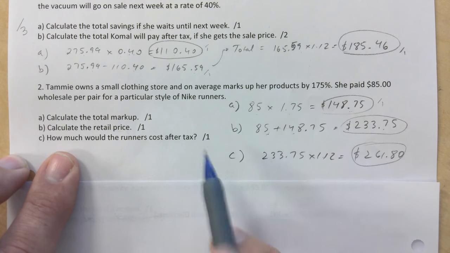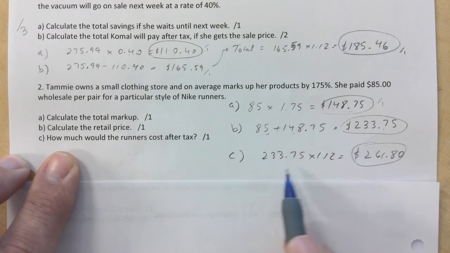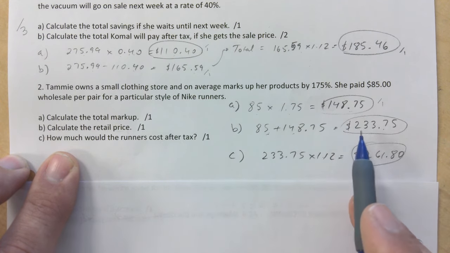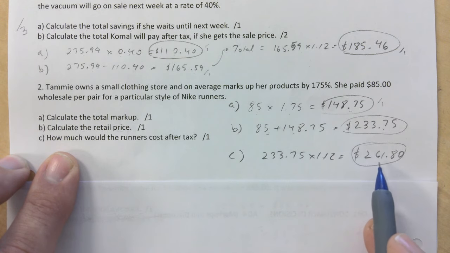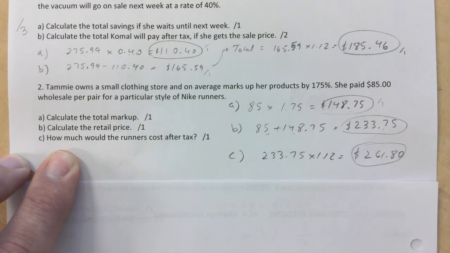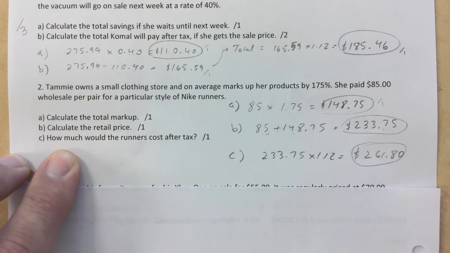How much would the runners cost after tax? So we take the retail, obviously, and we add taxes to it, so it's 261.80. Okay. So 1 mark each, obviously.